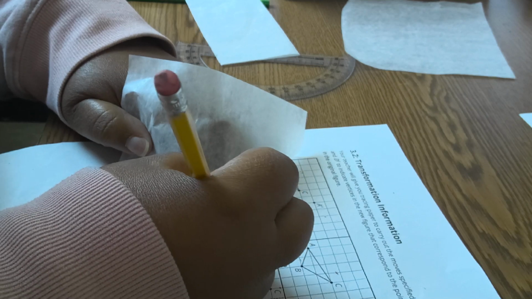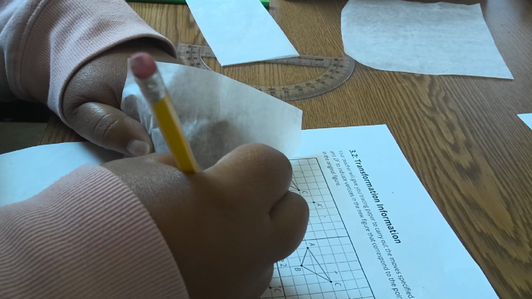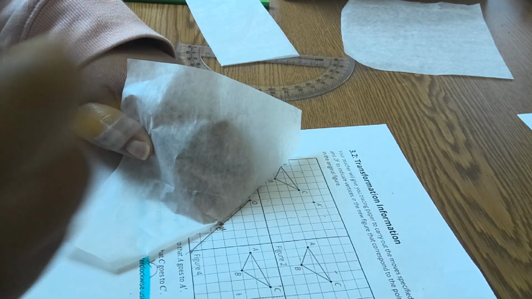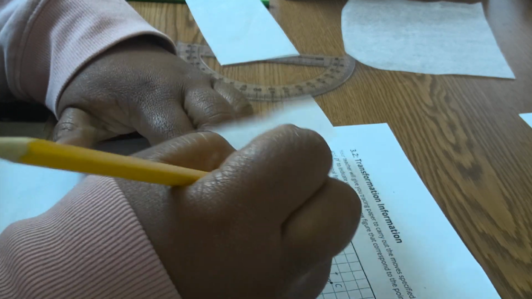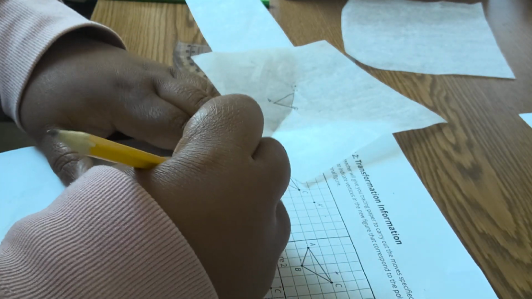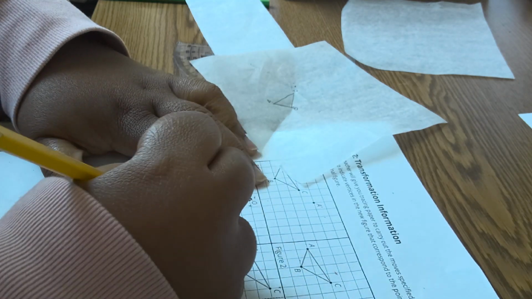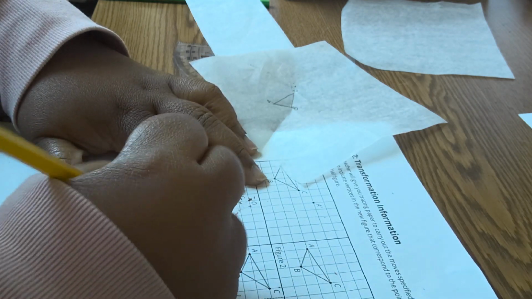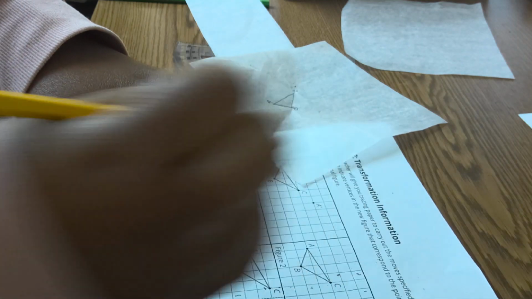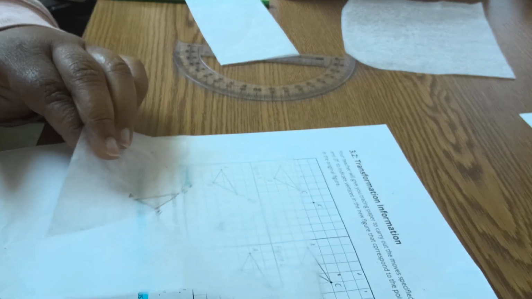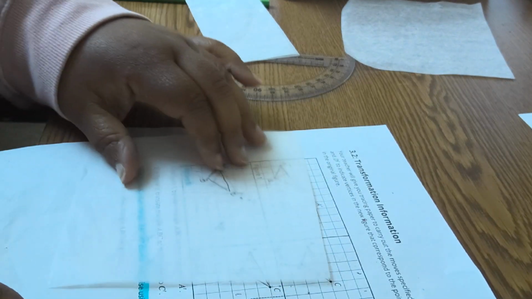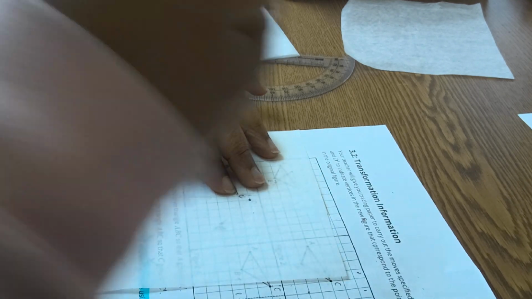So I'm gonna lift my patty paper, and that's my B. So I'm gonna label that B prime, okay? All right. So I use this line to help me figure out where 90 degrees goes, and I did that. Okay, I'm good. Now, all right, I don't need that line anymore, so it's not confusing me. My B prime is here.